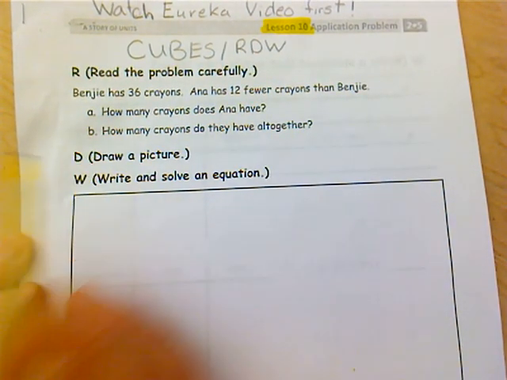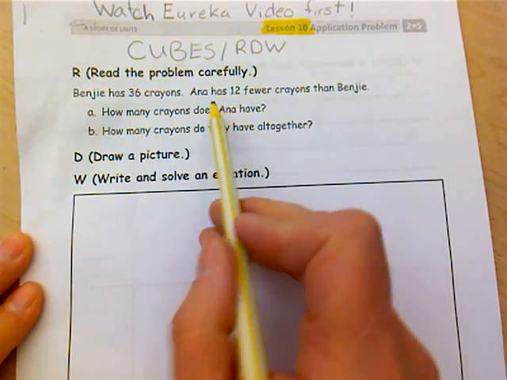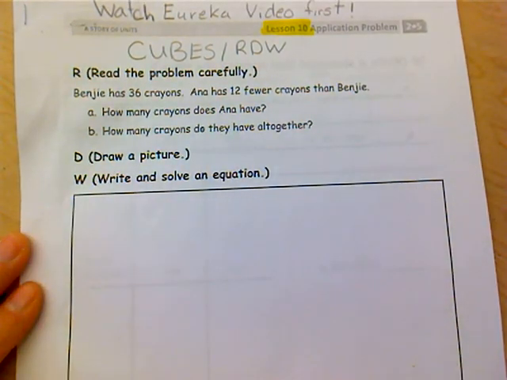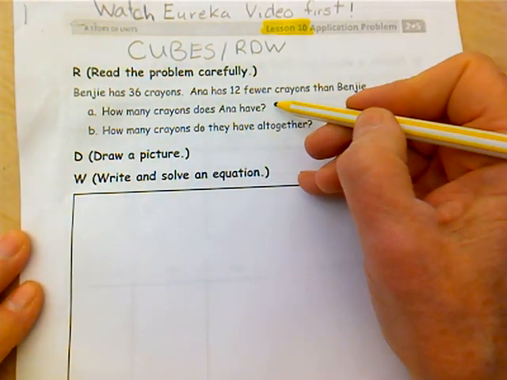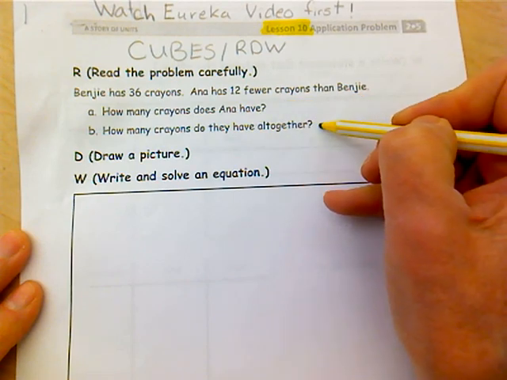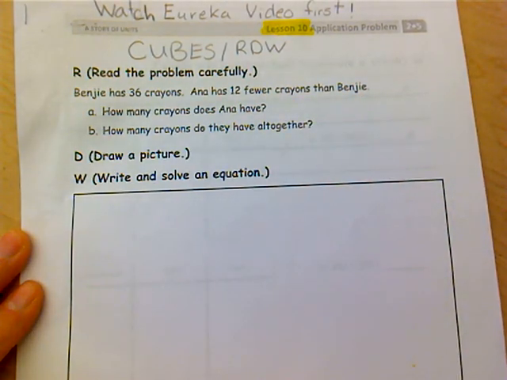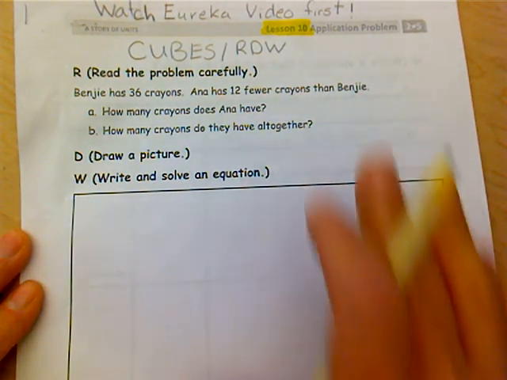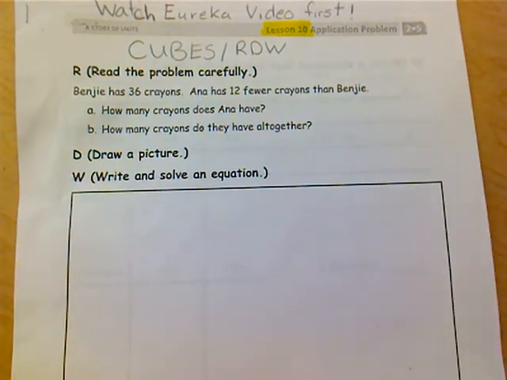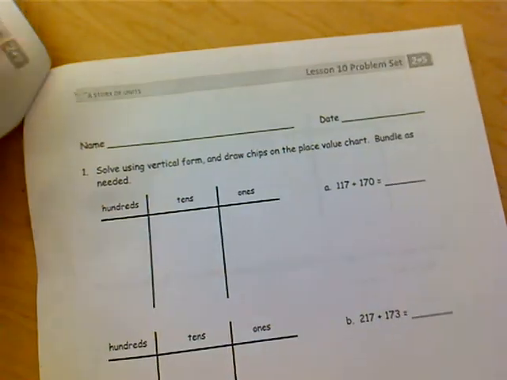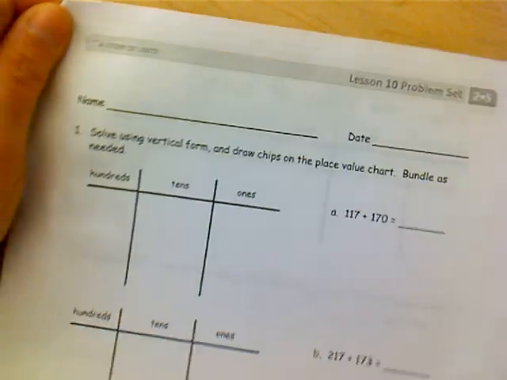Notice that this is a two-step problem. You have a part A and a part B, so you have two different steps. You do have to get part A correct in order to be able to get part B correct, as we have done in the past. So you're going to do the application problem, and then we're going to be continuing on.